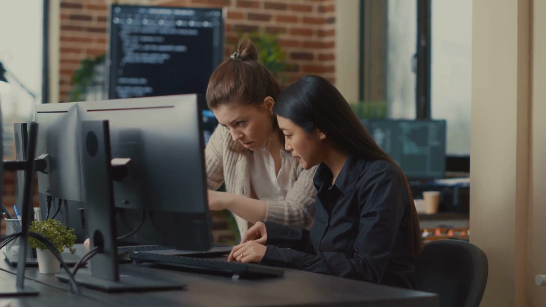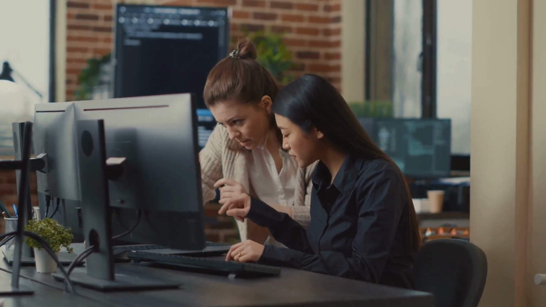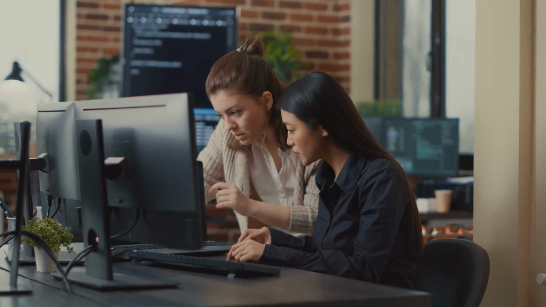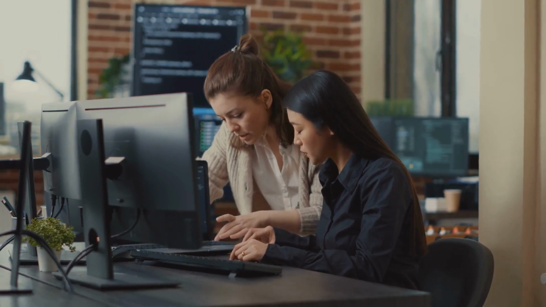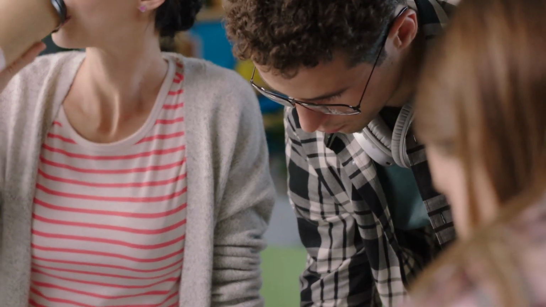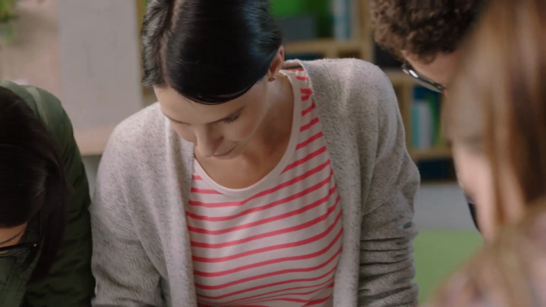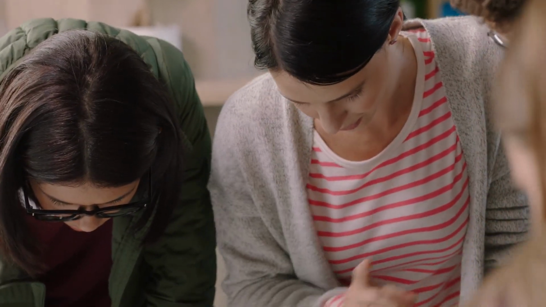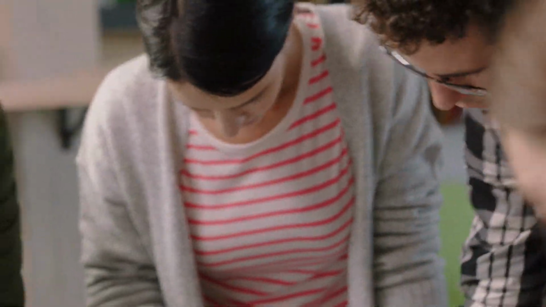Planning isn't just about understanding what needs to be done, though. It's also about identifying the resources needed to complete the project. This could mean anything from the software tools and hardware needed to the human resources like coders, designers, and project managers.